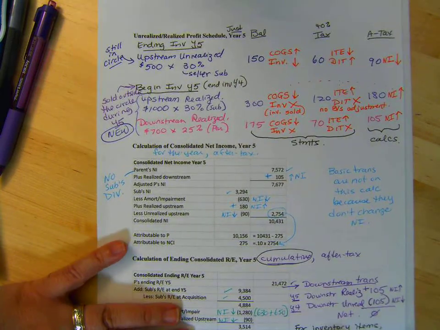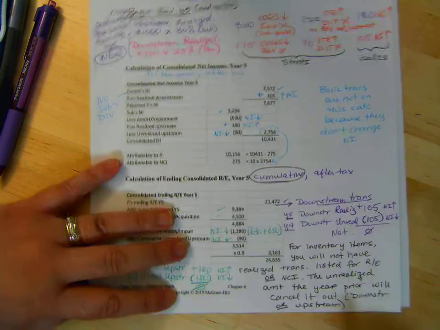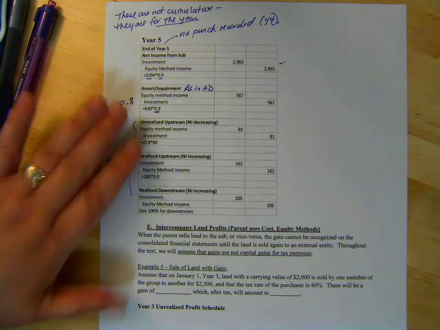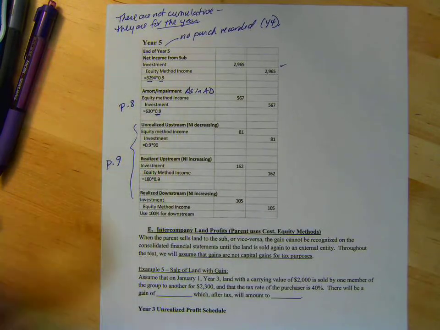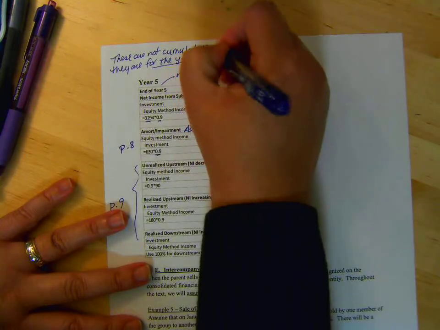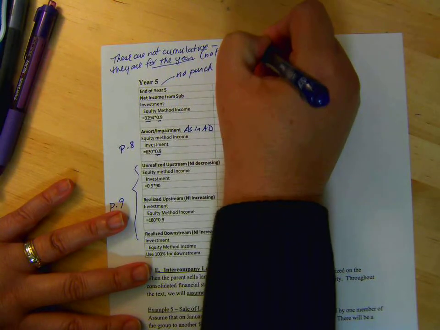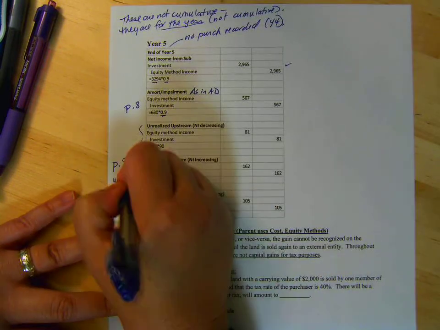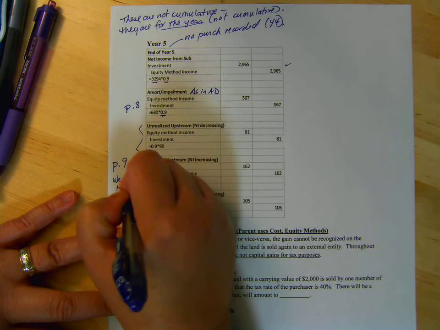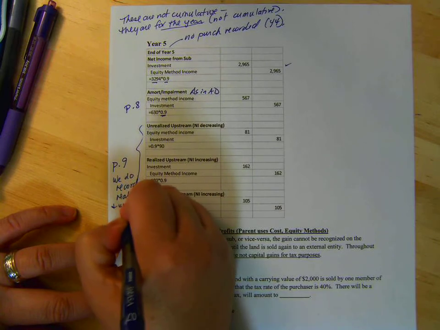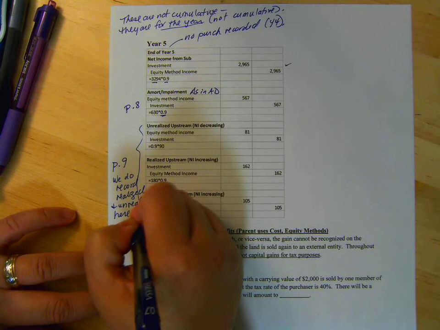No. Okay? This canceling out that we talked about, notice it's balance sheet stuff. This is income statement, so it's for the year. It is not cumulative. Okay? So we do record realized and unrealized here for the year.